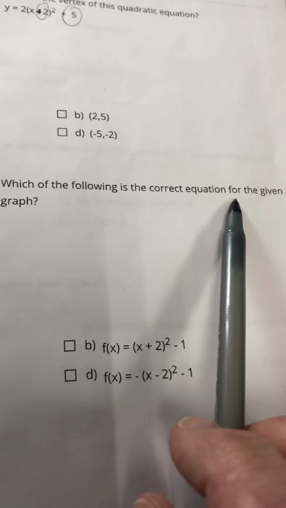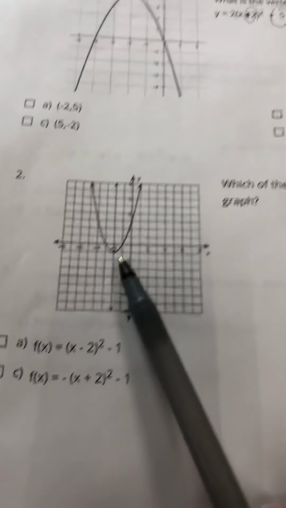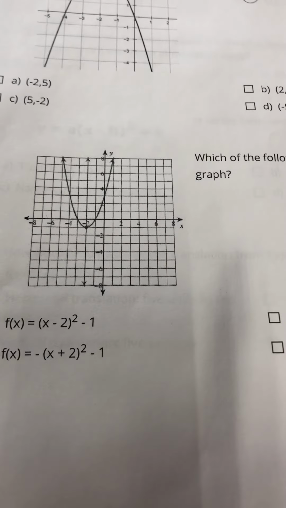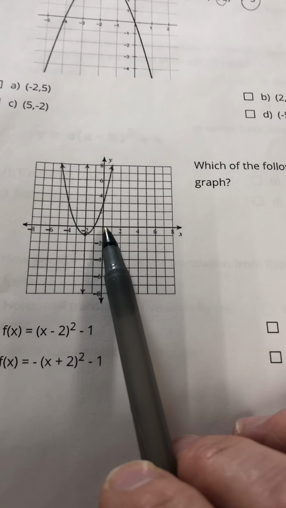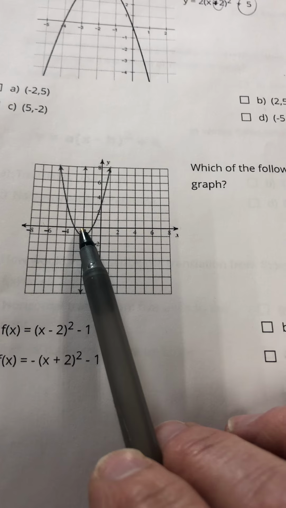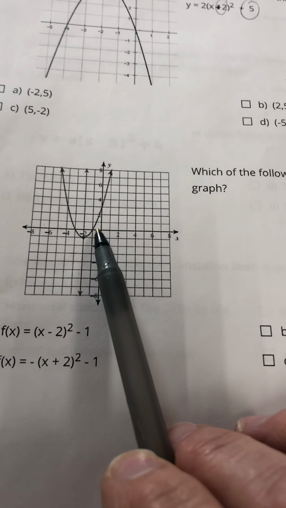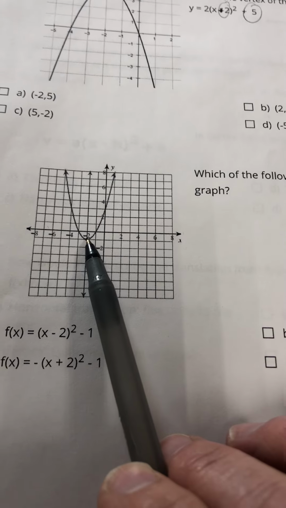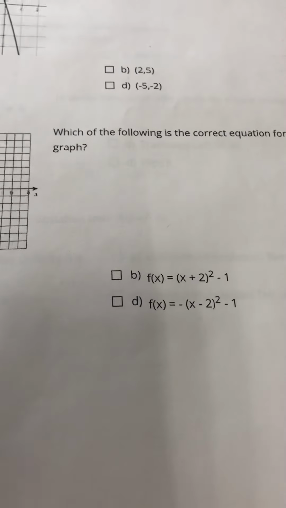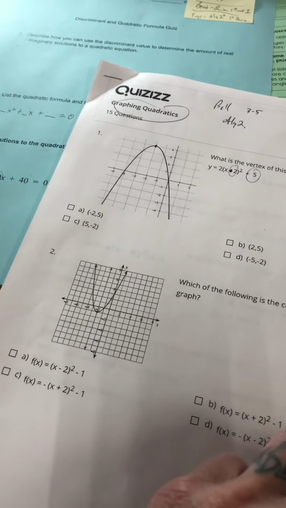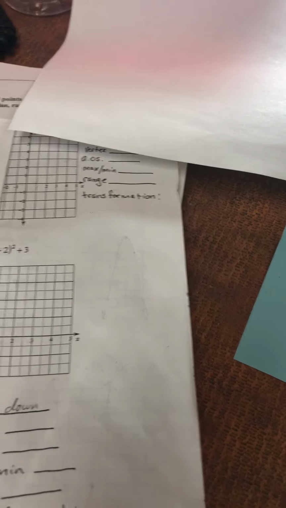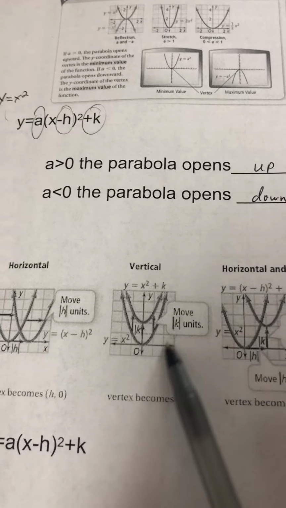Which of the following is the correct equation for the given graph? All right, so which one is going to be the correct equation? It looks like it went left 2 from the parent function, and then it went down 1. So which one shows left 2, down 1? And using your notes from before, you got the vertical and horizontal shifts and how that all works there for that number 2.